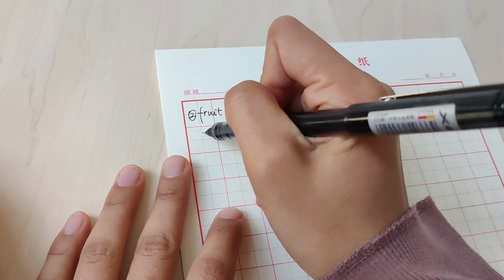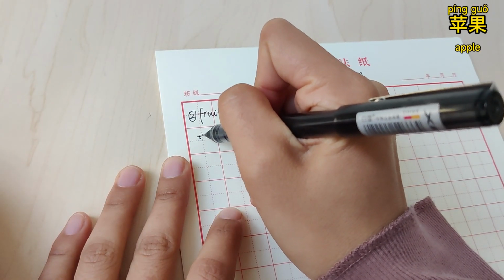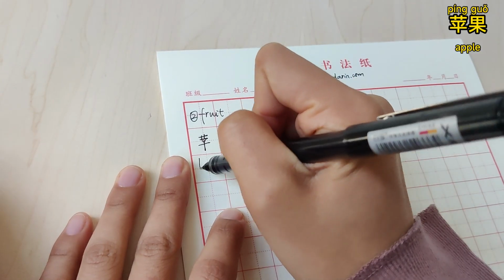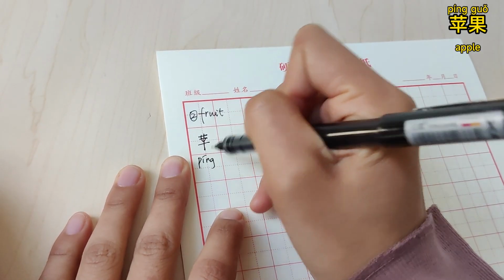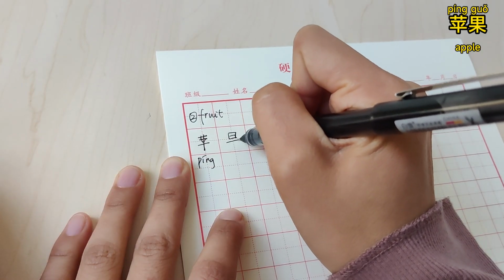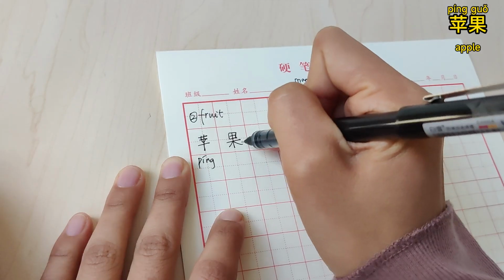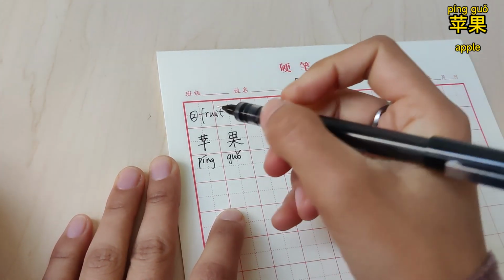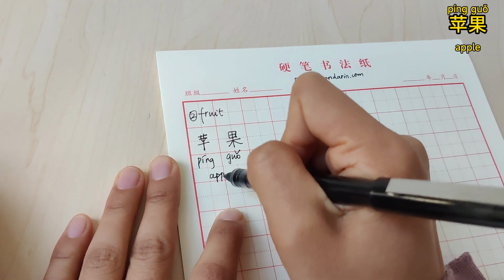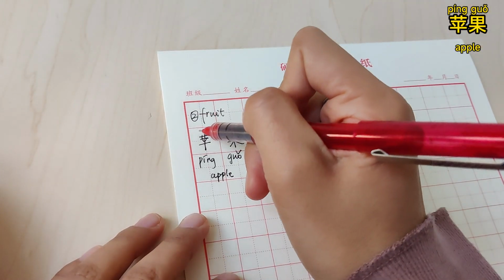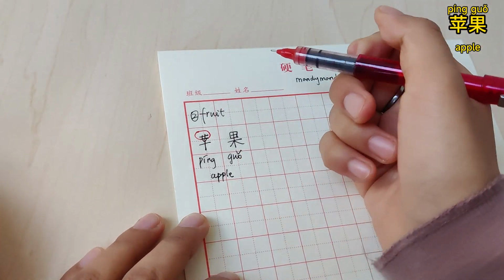The first one is ping, 果, 苹果. Yeah, we know that. It's the apple. And we have the grass radical on top of the ping.